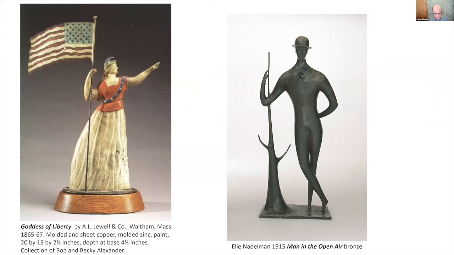In 1946, when he died, his wife donated the entire collection to the Historical Society of New York, and I believe most of the collection is still housed there. But you can see the relationship between these folk art pieces and what Nadelman was doing.